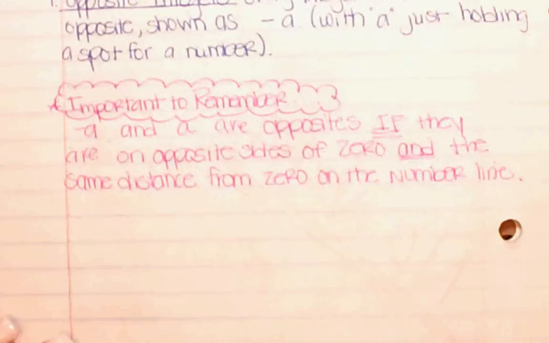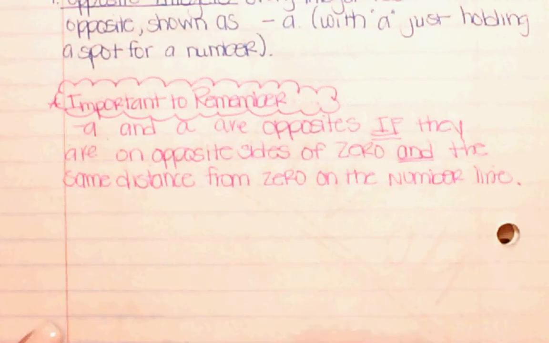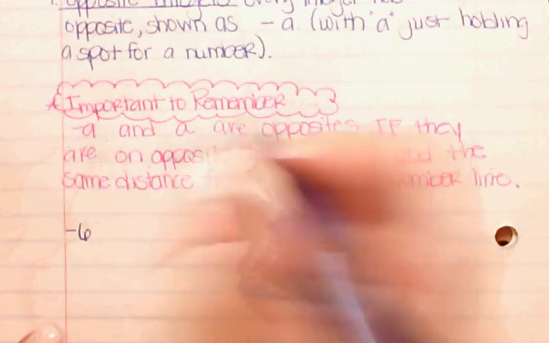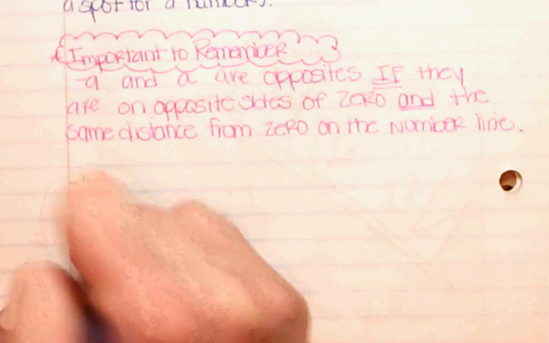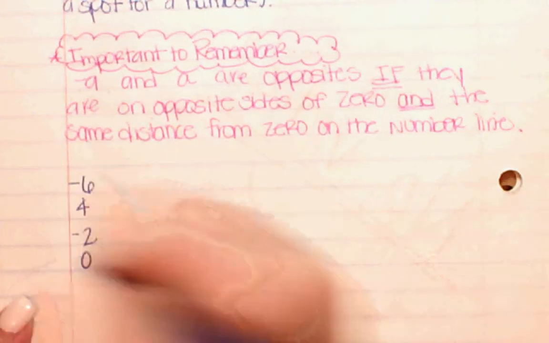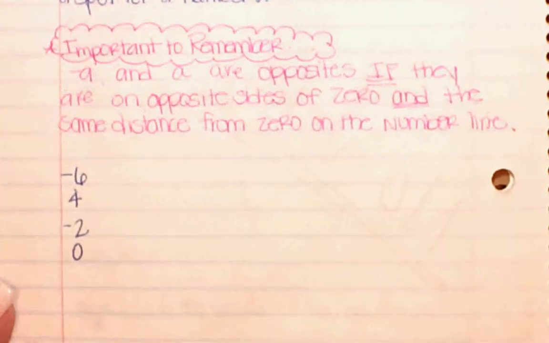So I'm going to give you some numbers. Let's do -6, 4, -2, and 0. And we're going to plot those on a horizontal number line.